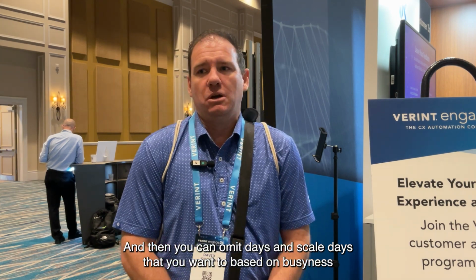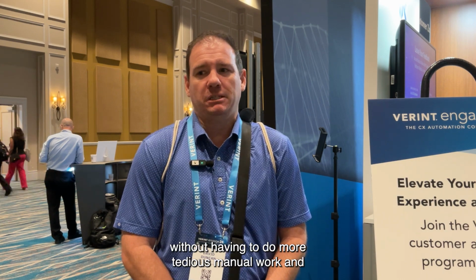I was coming from Aspect. I think the forecasting piece is the biggest win for us. Just bringing in the historical data with the click of a button, bringing in past weeks, and then you can omit days and scale days that you want to based on busyness without having to do more tedious manual work and transcribing data from one screen to another. It just brings it all in and makes it a lot easier for the user.